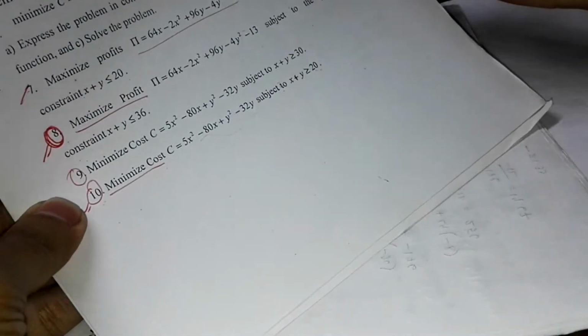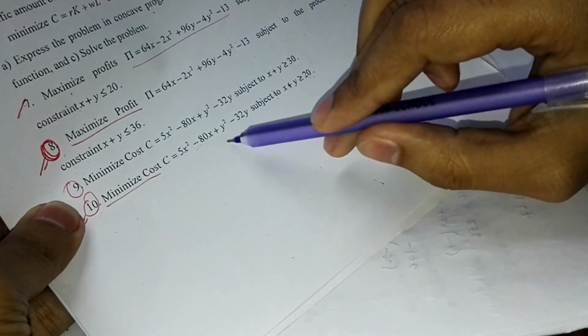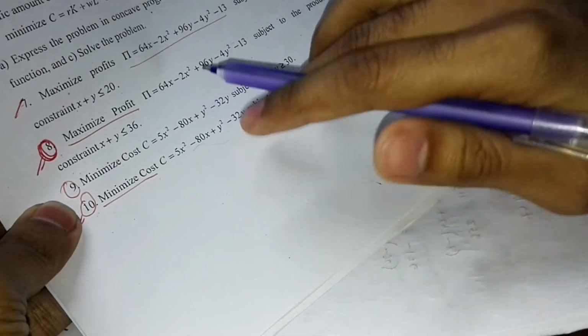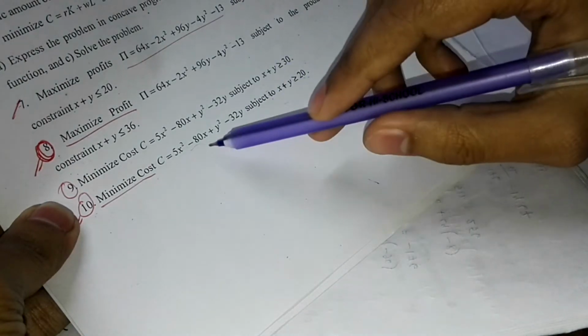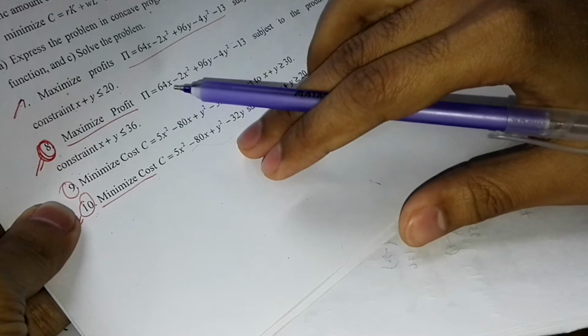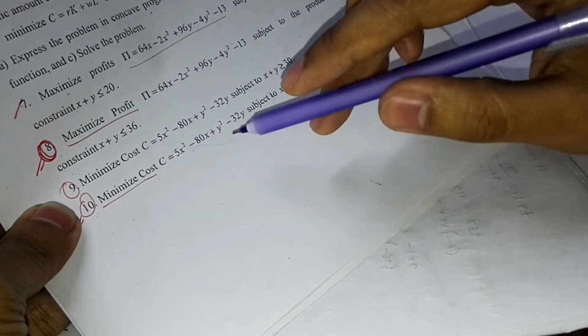I am solving number 10 because this solution has two restrictions, and in this case the Lagrangian multiplier lambda can hold two values.